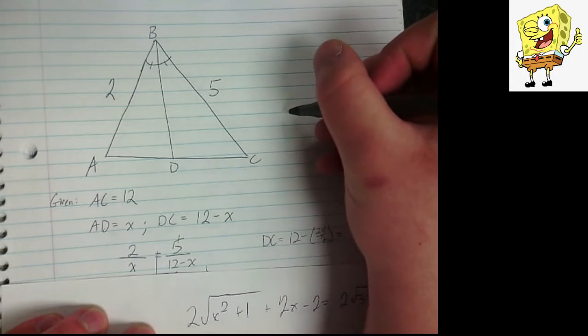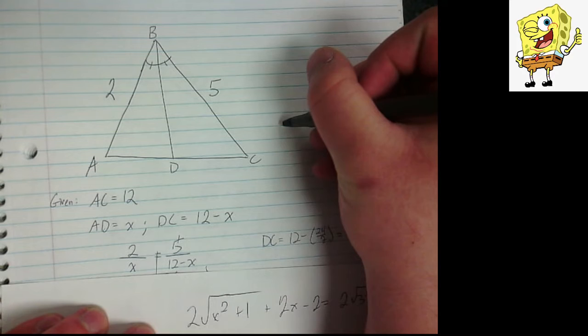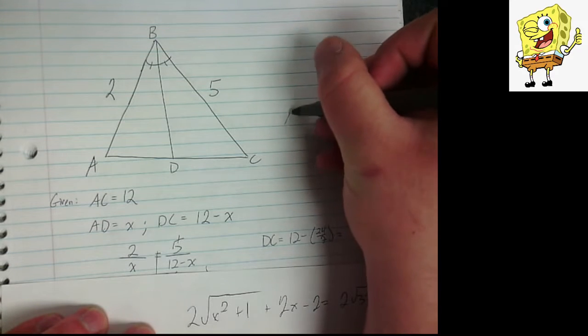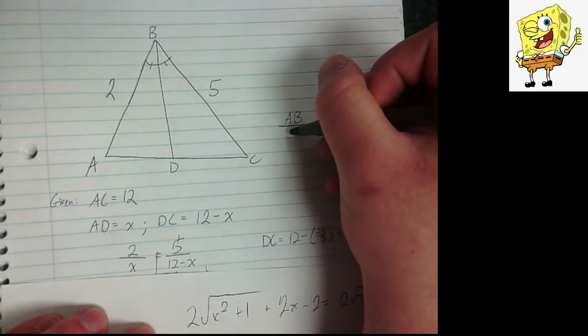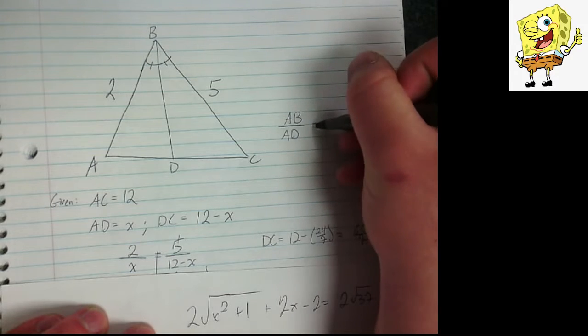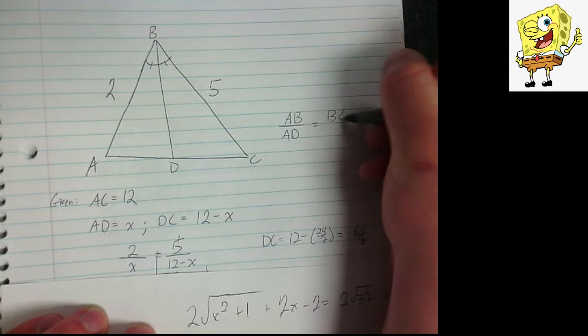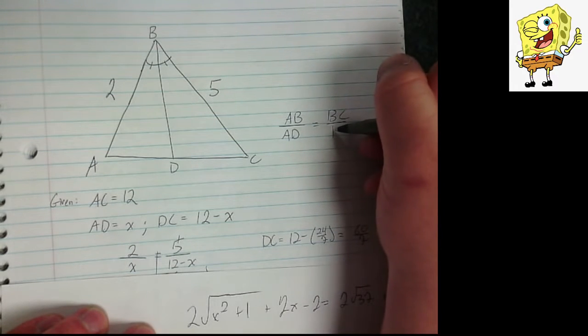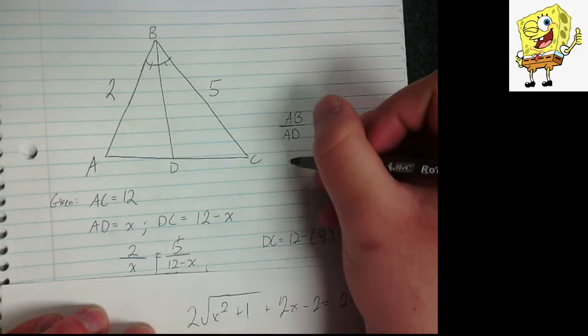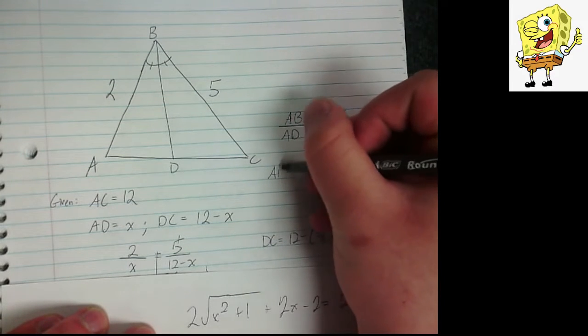We can also write it out like this. We can say AB is to AD as BC is to DC. Or we could also write it, if you prefer, in this notation.